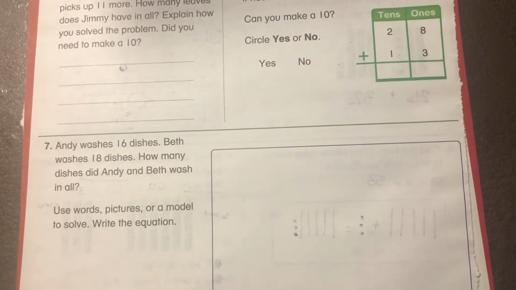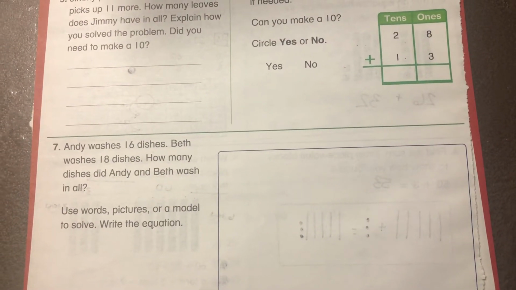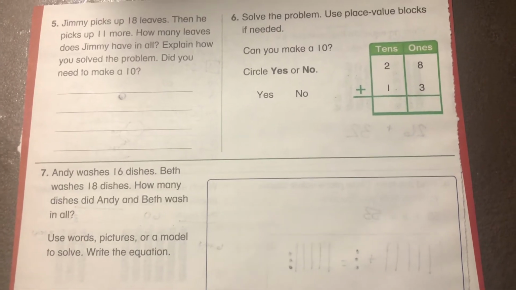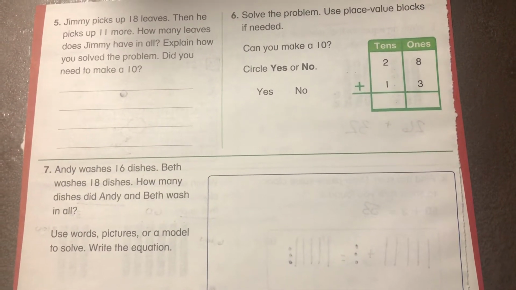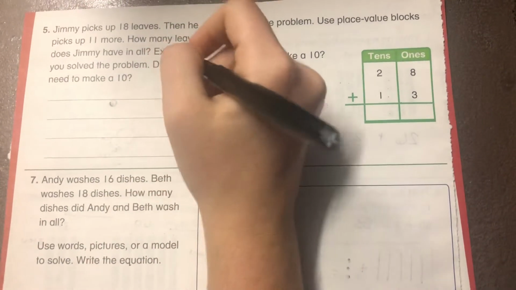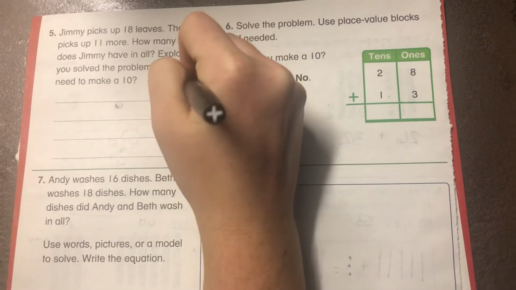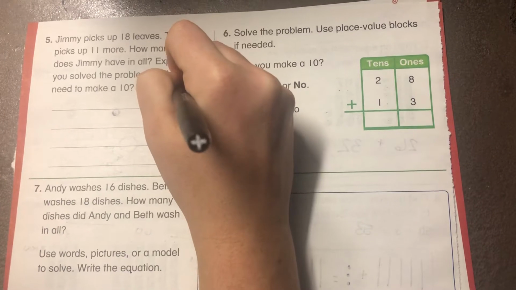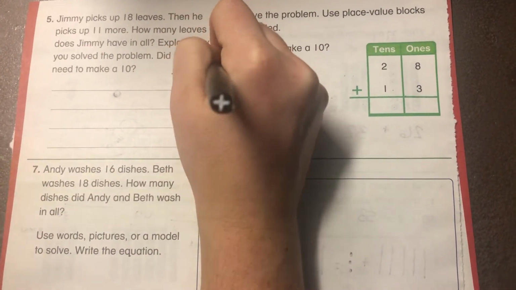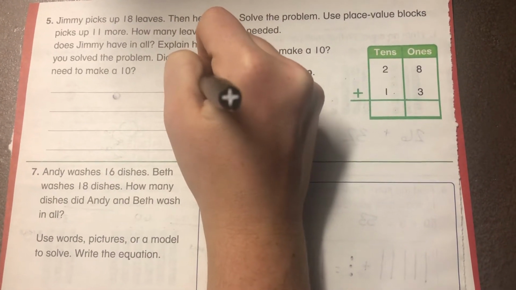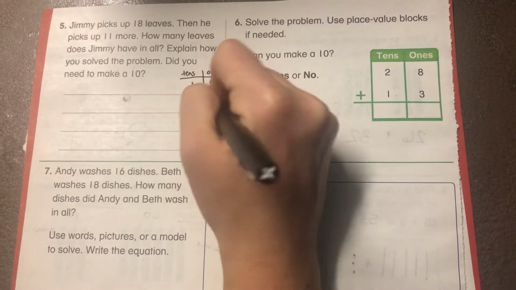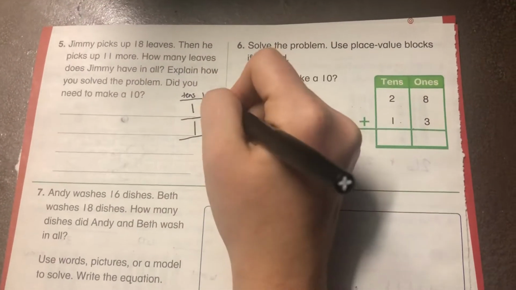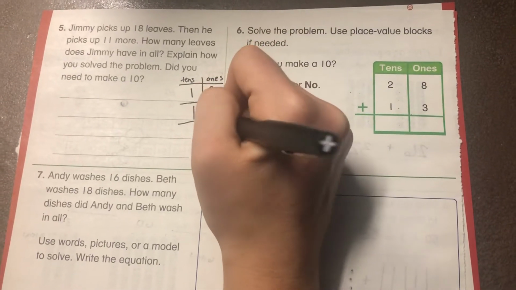Jimmy picks up 18 leaves. Then he picks up 11 more. How many leaves does Jimmy have in all? Explain how you solved the problem. Did you need to make a 10? Well, maybe we can make one of those charts here. We have tens and ones. So we have 18, which is 1 ten and 8 ones. And we have 11. Let's add the ones. 8 plus 1 equals 9.